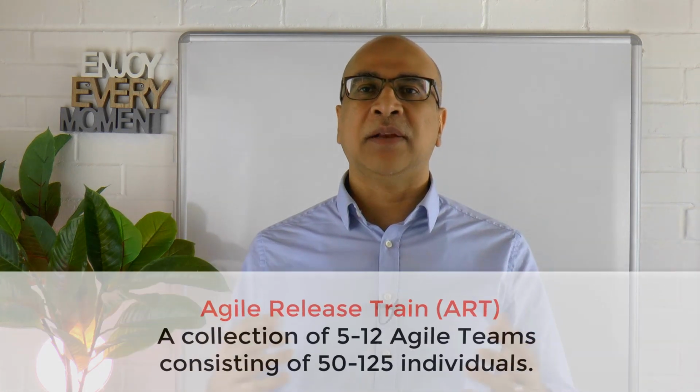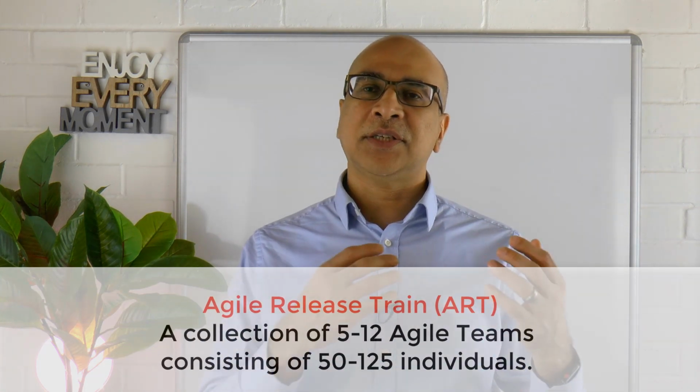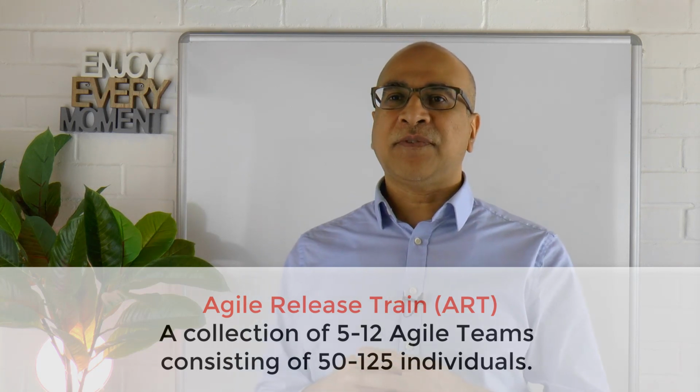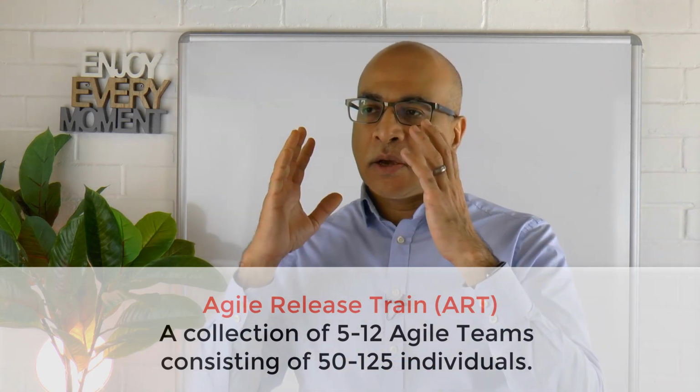Now, the Agile Release Train is a collection of 5 to 12 Agile teams, consisting of 50 to 125 individuals. So they're defining the vision, the outcome, the backlog, the order in which they're going to be doing things. These are all of the things that the product management function will be providing the Agile Release Train.